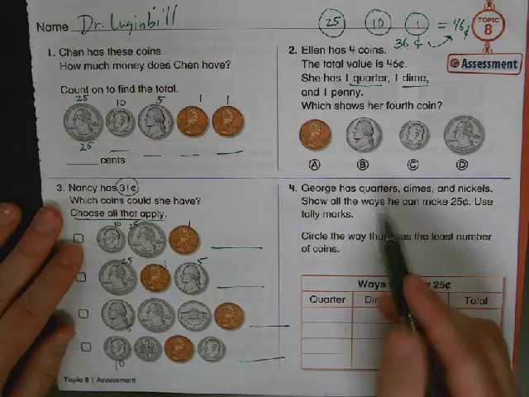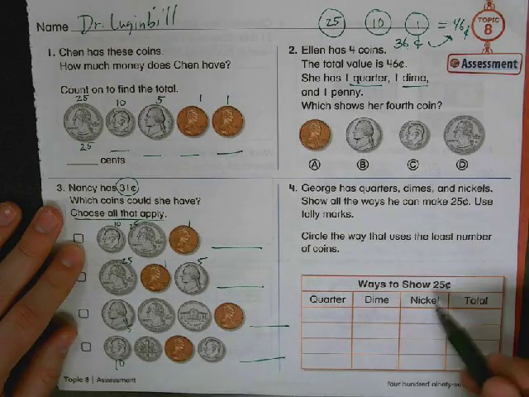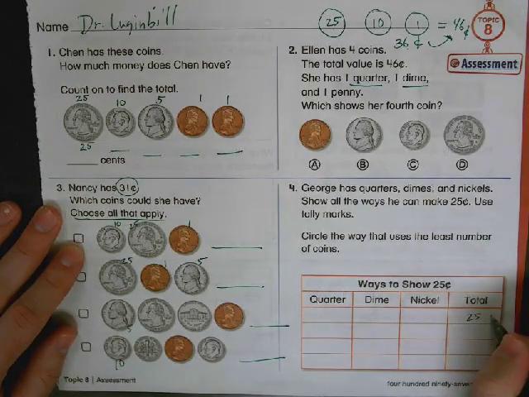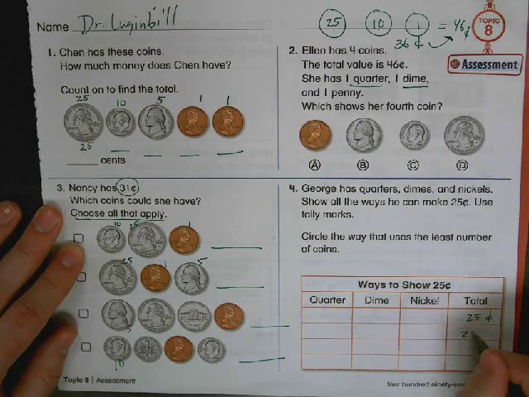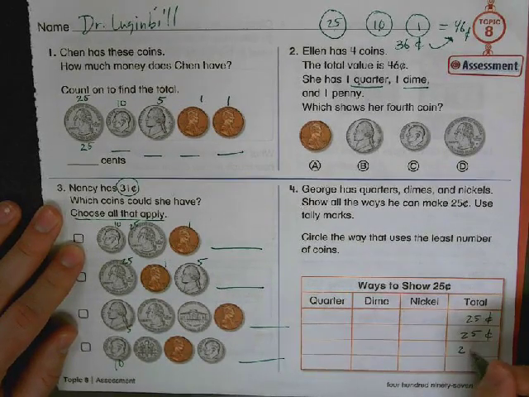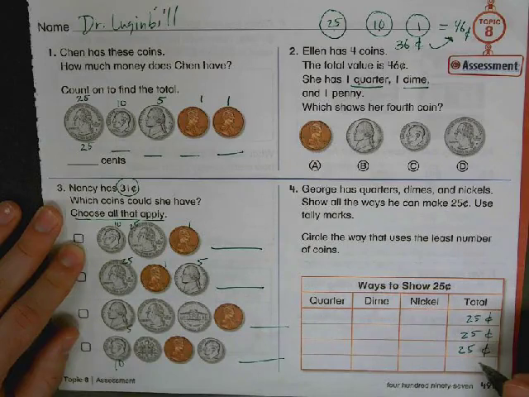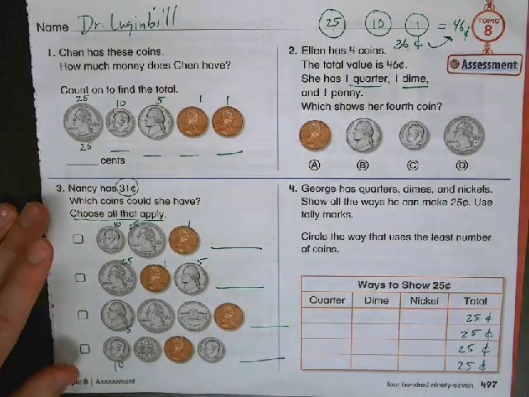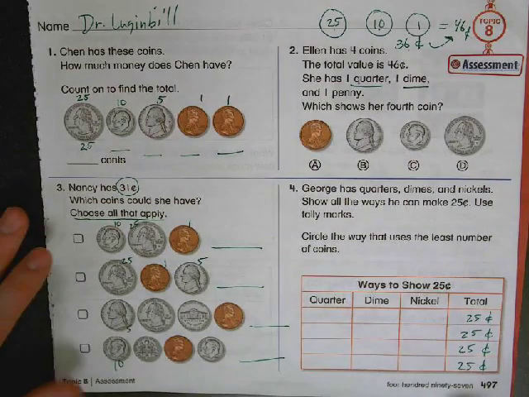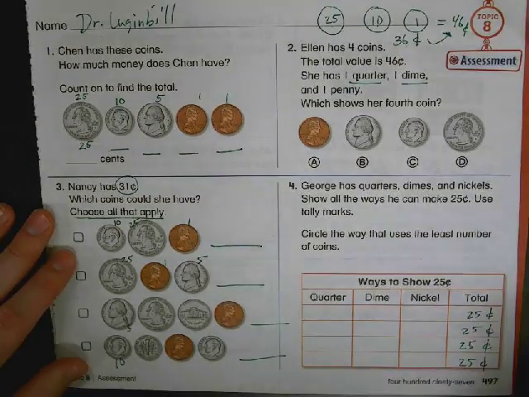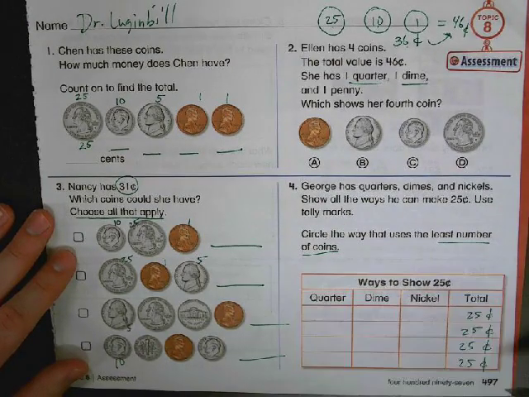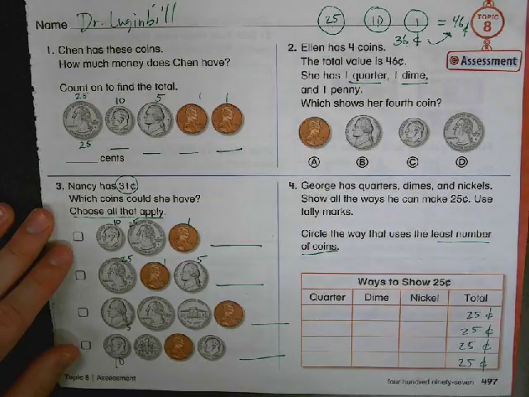Down here it says quarters, dimes, nickels. Show all the ways to make 25 cents. So go ahead and write 25 cents down here. And then come up with 4 ways to make 25 cents. Then it says circle the way that uses the least number of coins. So one of them is going to have the least amount of coins. Circle that one.